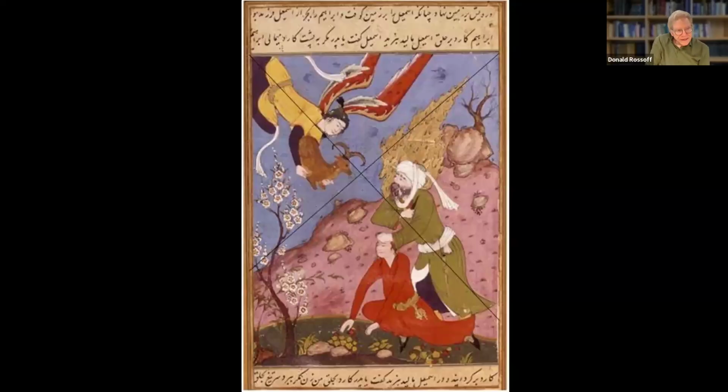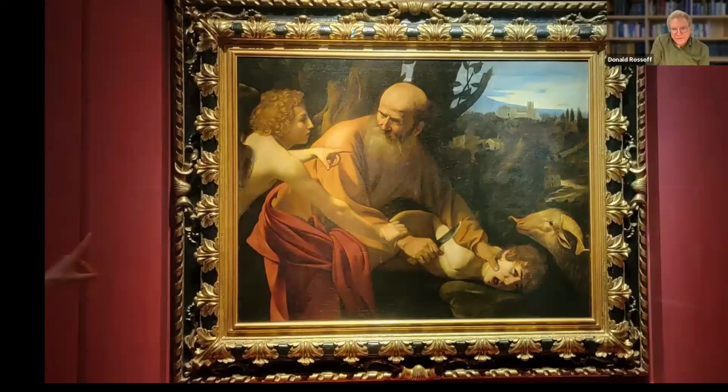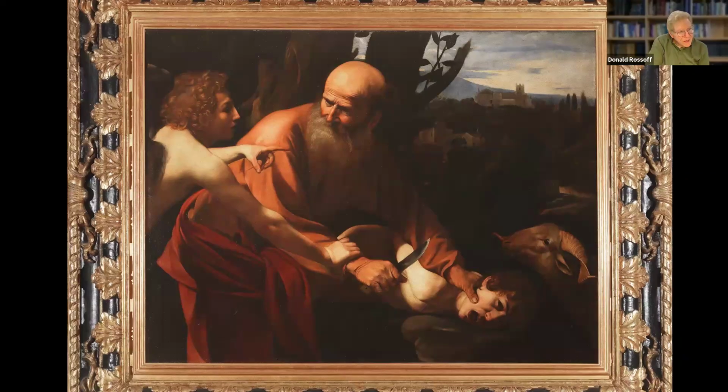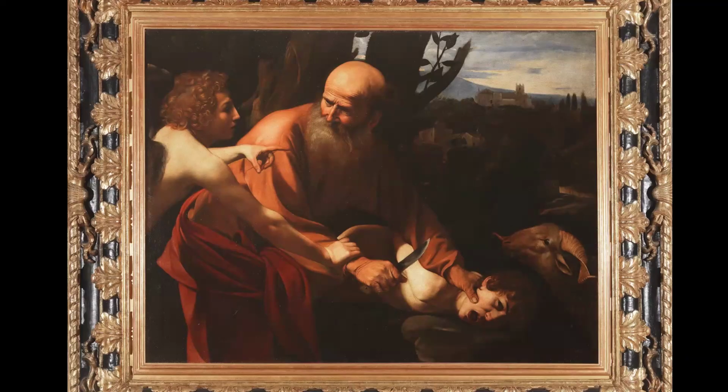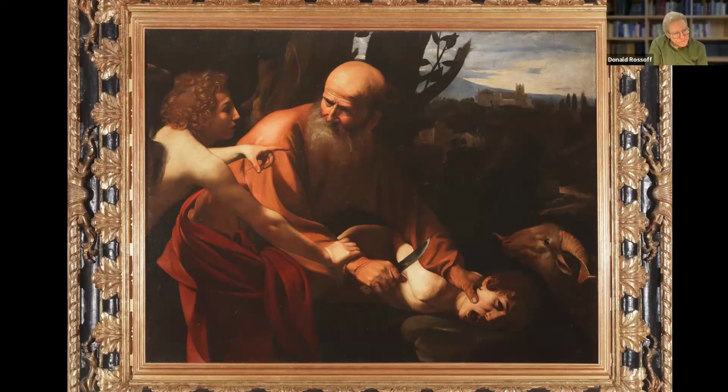Okay, now we're going to find ourselves back in the Renaissance. This is a painting by an artist named Caravaggio. This is a picture I took. It's in the Uffizi. Here's a better picture. And what do you see there? Interesting how the ram's head is directly above Isaac's. I was going to say Isaac looks like he's in pain or in fear. And he also here looks like he's in his 20s maybe.